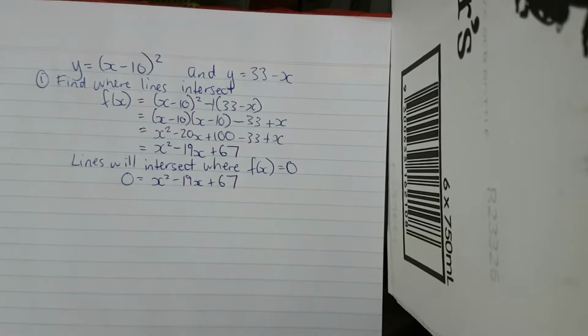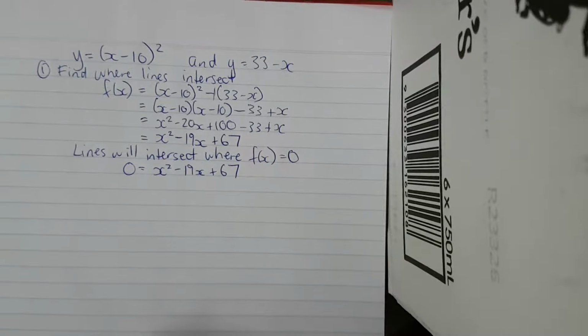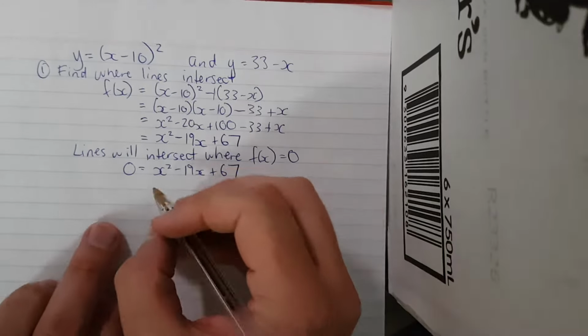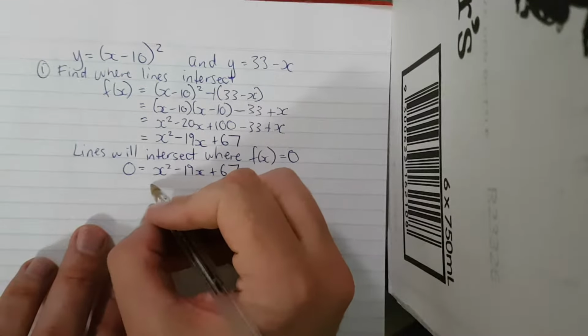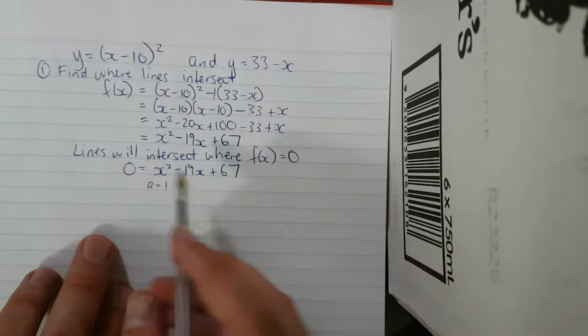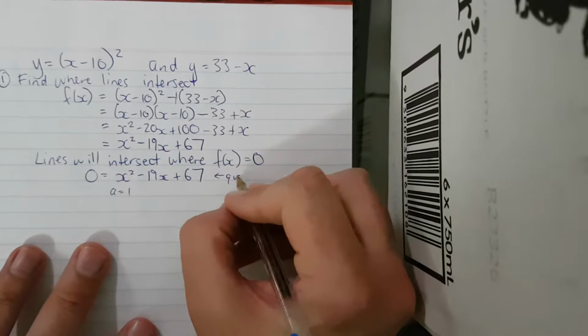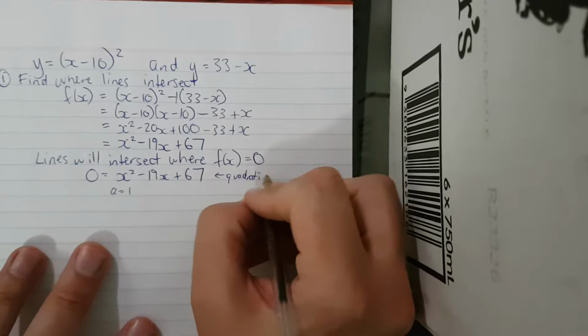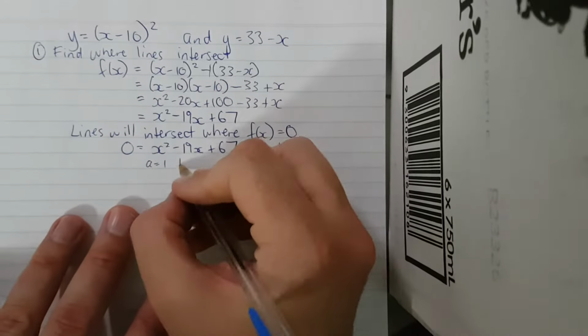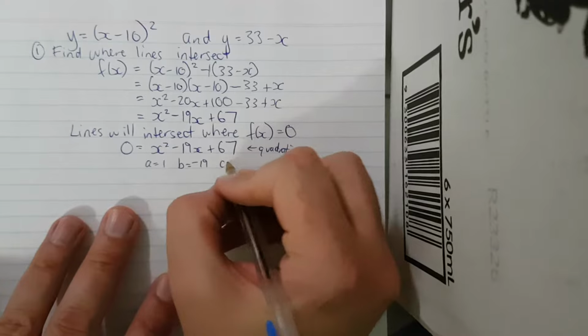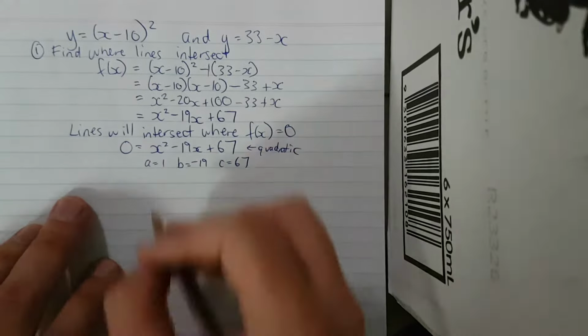I'm not so sure that's going to solve nicely there. So I'm thinking a is equal to 1. So what is this? It is of course a quadratic. So let's use the quadratic formula and see what we get. A is 1, B is negative 19, C is 67.